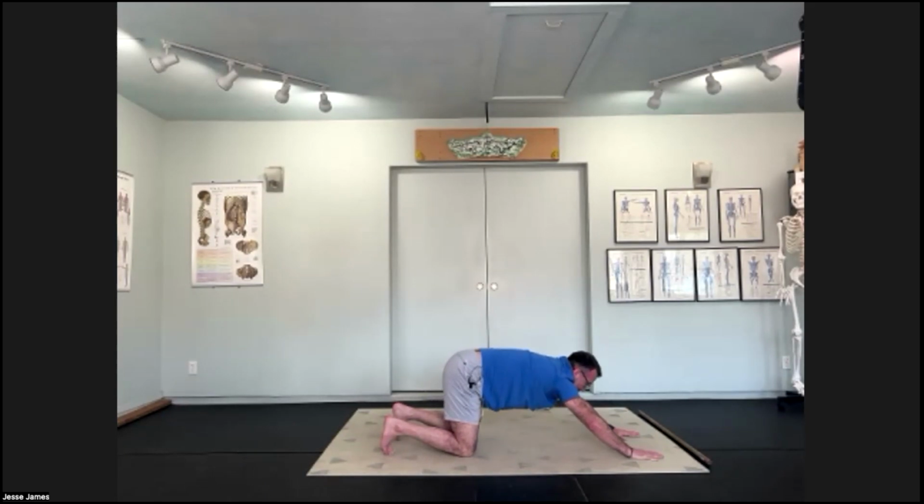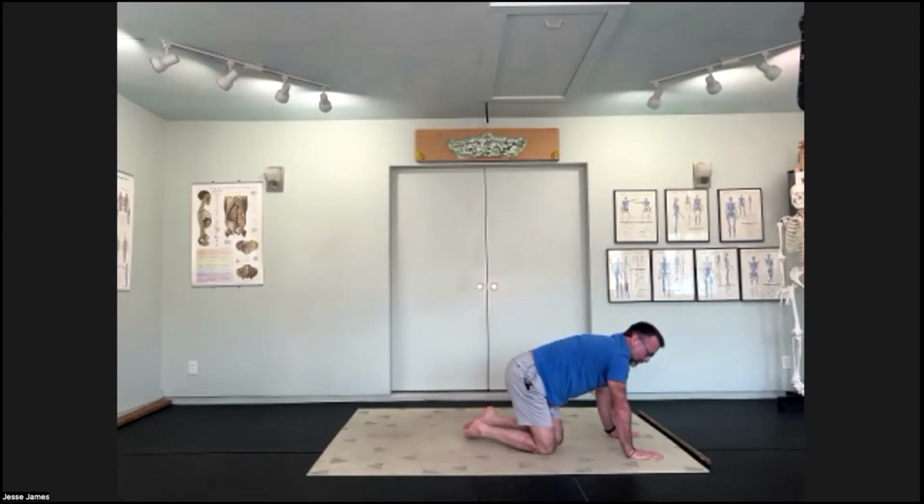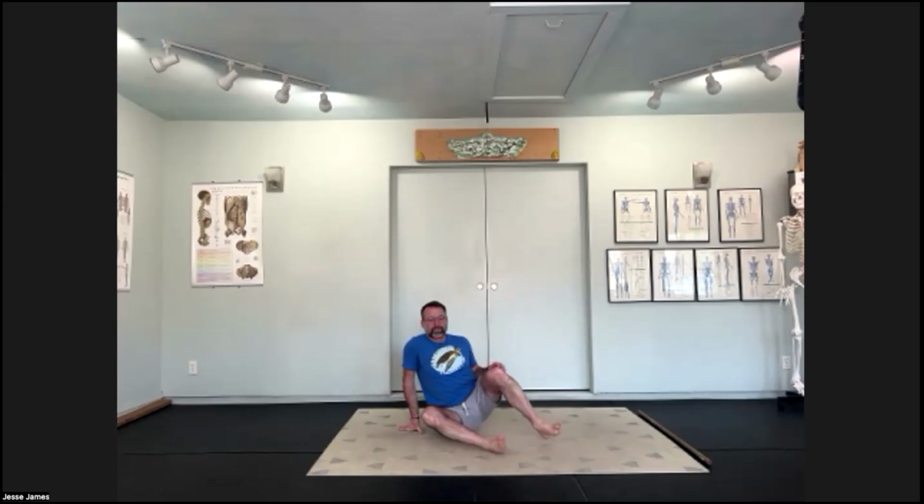And we'll come off the shoulders. Shake them out a little bit. And we're going to change into our inverted position.